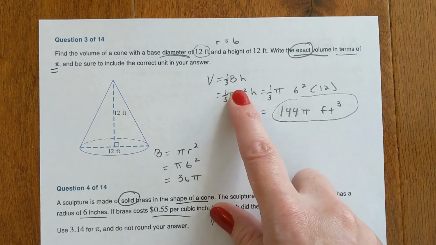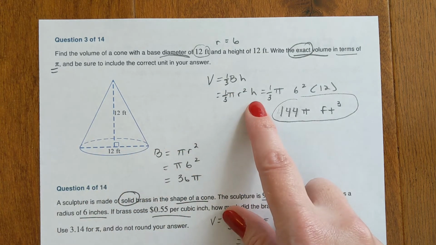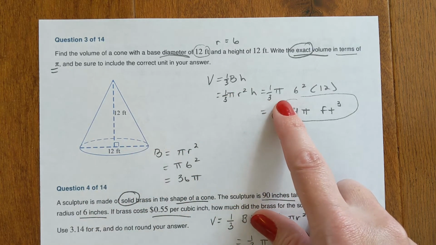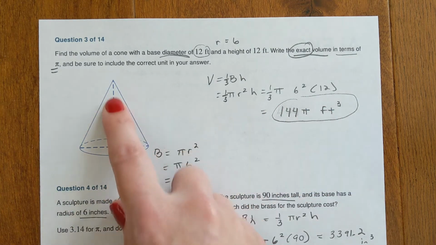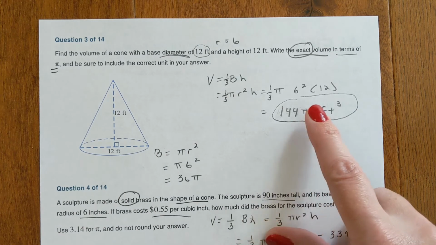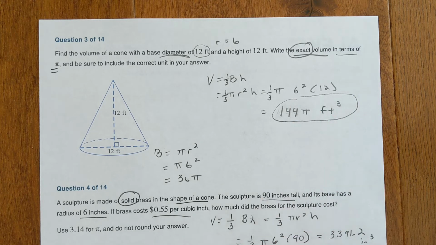So again, 1/3 the area of the base, and the area of the base is pi r squared, and then times the height. So 1/3 pi, the radius, which is 6, half of the 12, and then the height, and you get 144 pi. Again, just leave the pi out of the other numbers, do 1/3 times 6 squared times 12, and then put the pi on it.